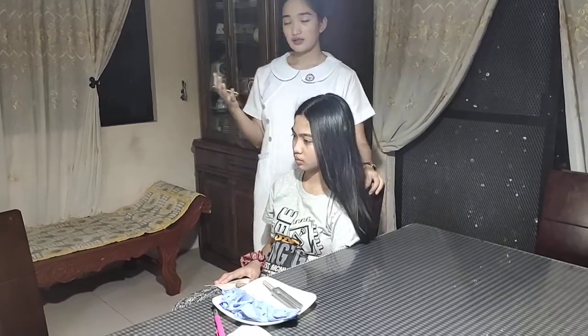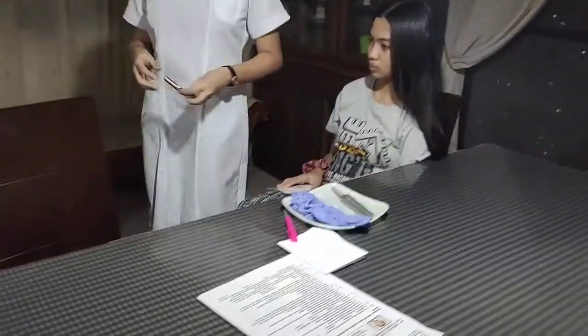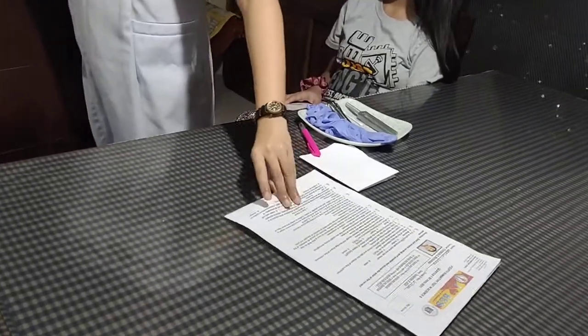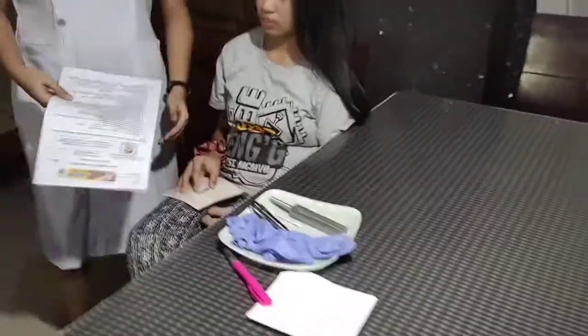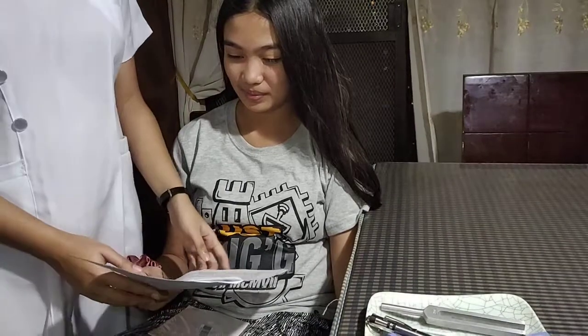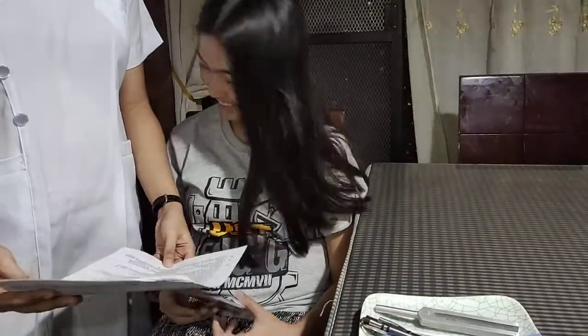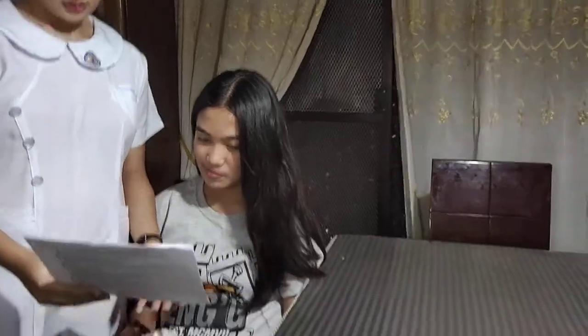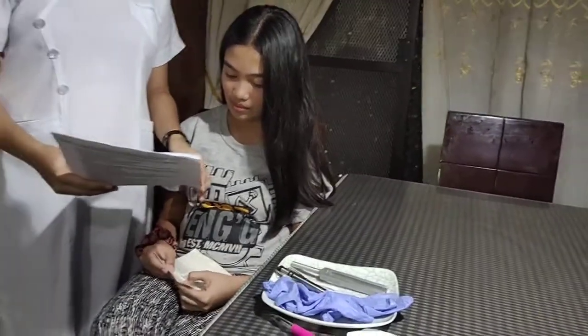So, next one, we need to assess the visual acuity. We will now test for near and distance vision. For near vision, we will ask the client to read this paper 14 inches away from her. Okay, Mom, thank you. As we observe, the patient is able to read. So, her near vision is normal.